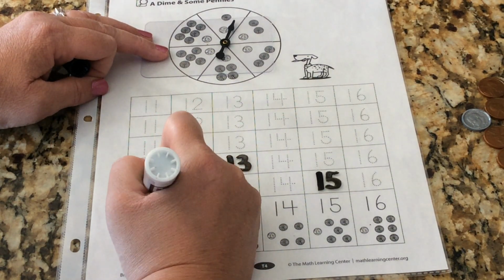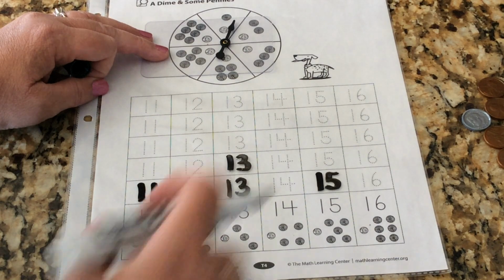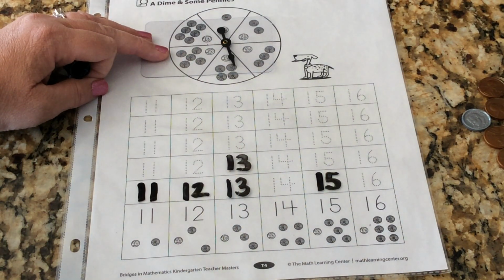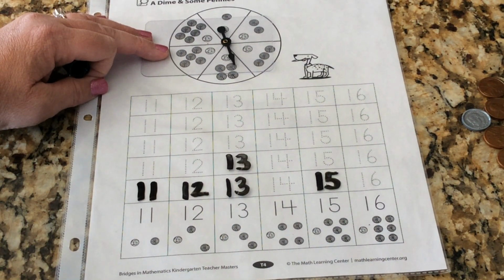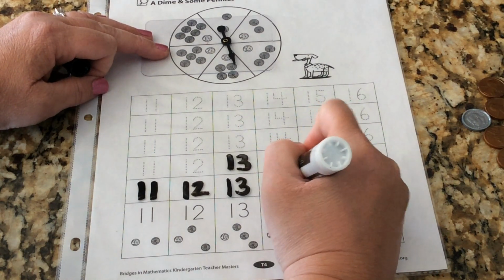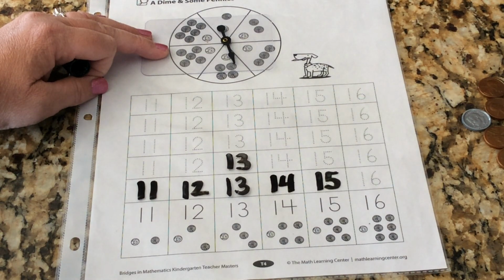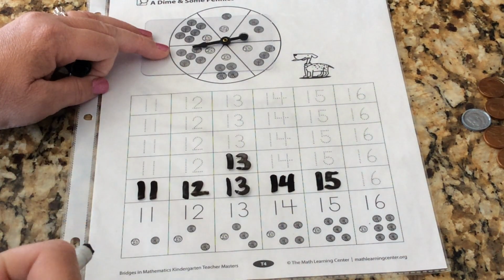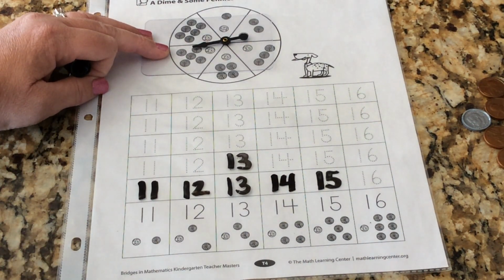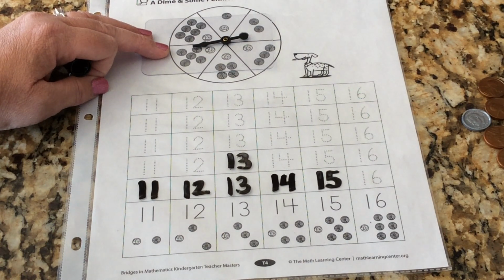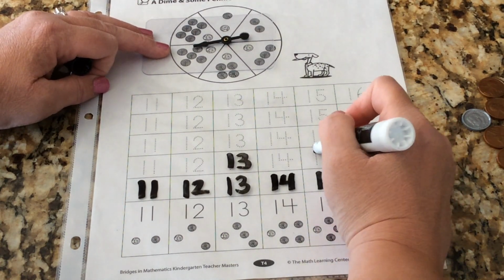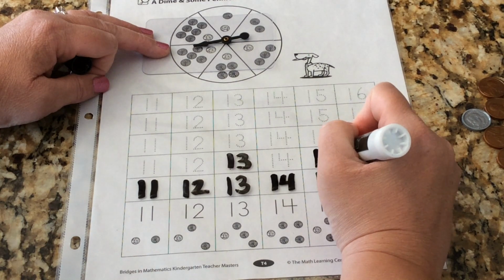Yep, that dime is the 10 and the pennies are up by ones. A dime and 4 pennies. 10, 11, 12, 13, 14. A dime and 5 pennies. 10, 11, 12, 13, 14, 15.